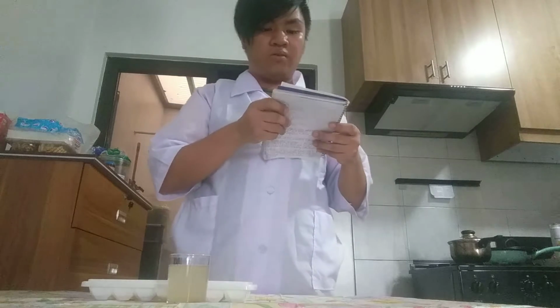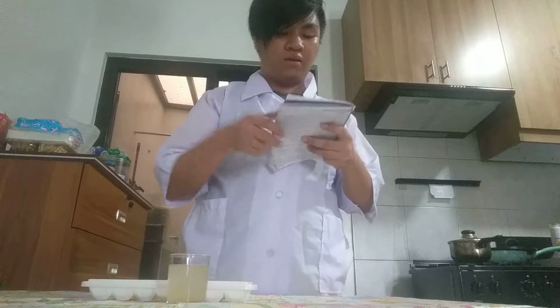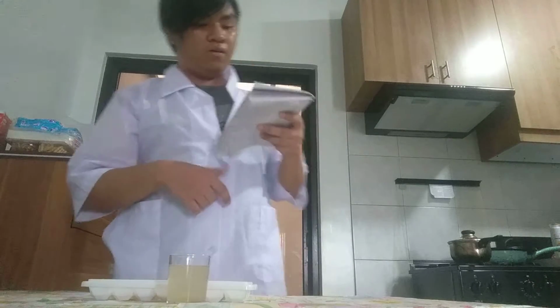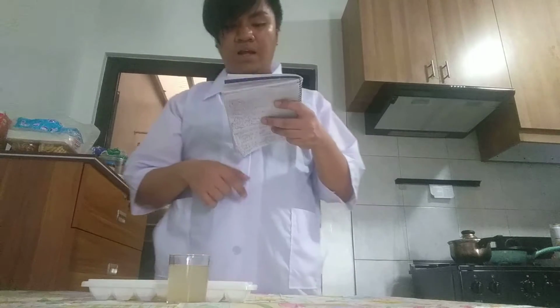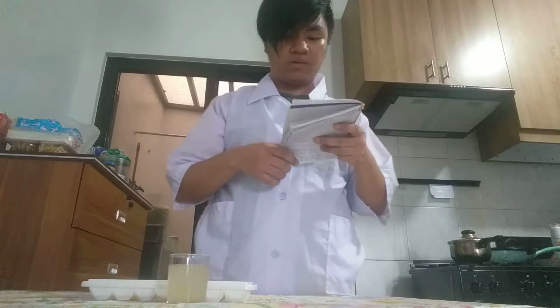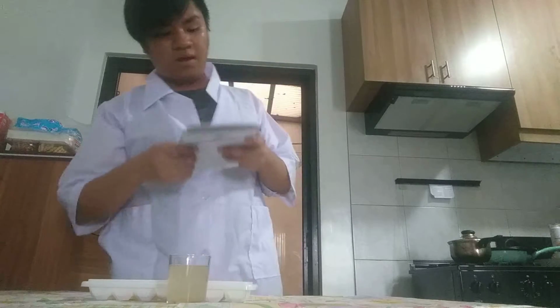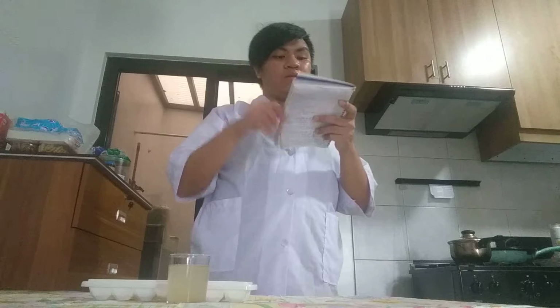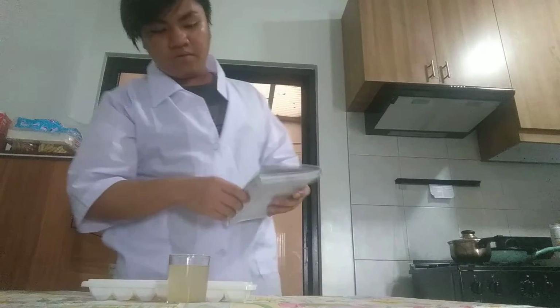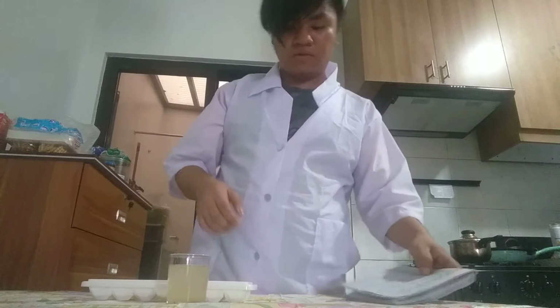Now, for question number 3, what color change occurred when the carrot juice was mixed with the soapy water? A, orange turns red, B, orange turns green, C, no change, D, orange turns yellow. So my answer would be B. Okay, orange turns somewhat greenish. So now we continue the experiment.